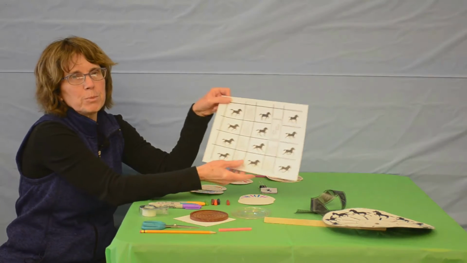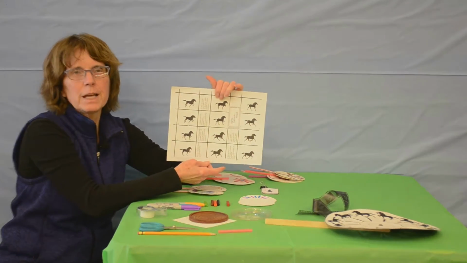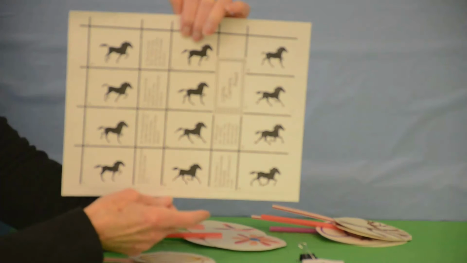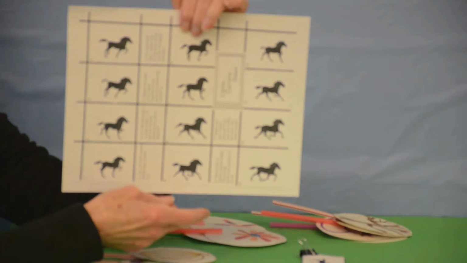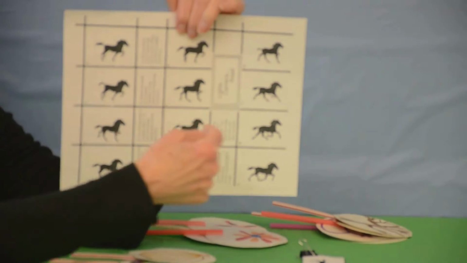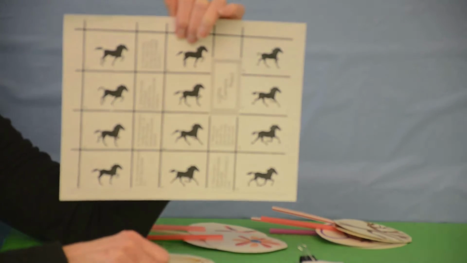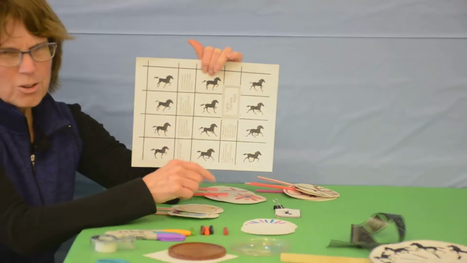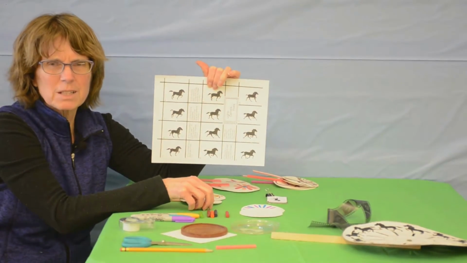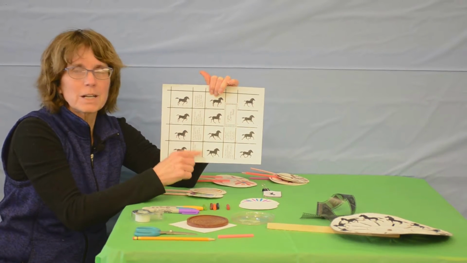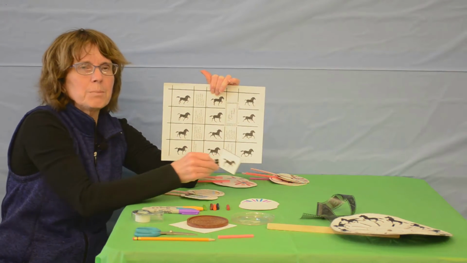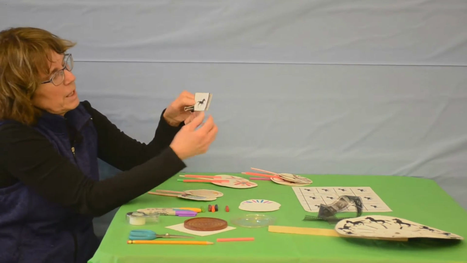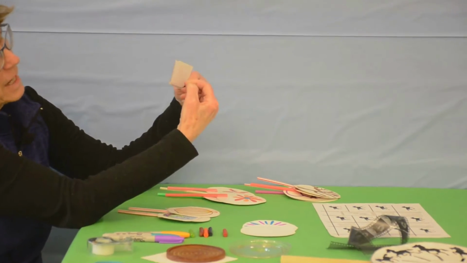Who's heard of a flip book? They were invented in 1868, and they were the first form of animation that used linear images, linear meaning in a straight line. In your craft bag, you'll get this paper. If you look at the horse's feet, they're not all exactly the same place. That's because when you follow the directions and make your flip book, it appears that the horse is running. And once you flip the pages, that's exactly what it looks like.